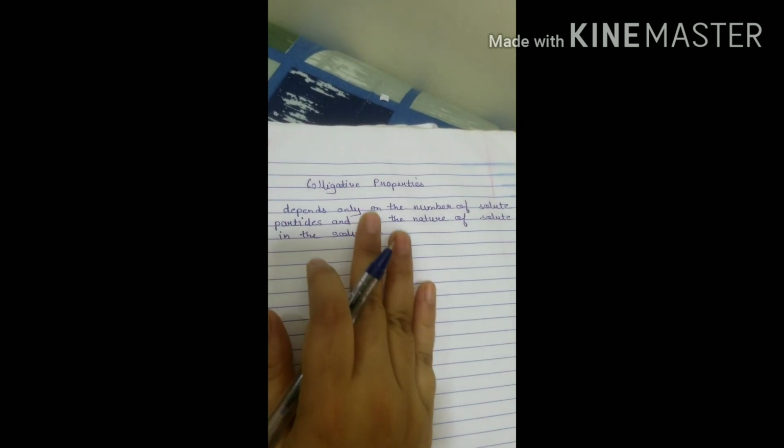Okay, so we know that a solution is prepared by dissolving a solute and a solvent, right? So colligative properties only depend upon the number of solute particles, means how many solute particles are dissolved in that particular solution. It has got nothing to do with the nature of the solute particles and not even with the solvent particles. Colligative properties, they are just dependent on the number of solute particles and not the nature of solute. Okay, I hope this is clear.